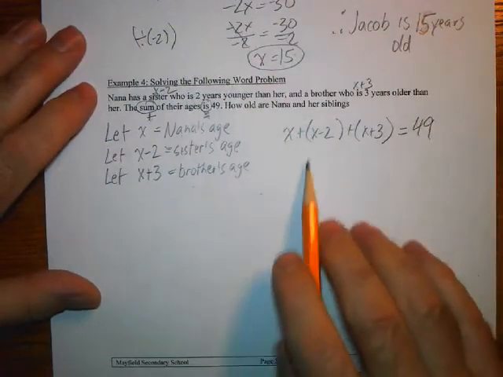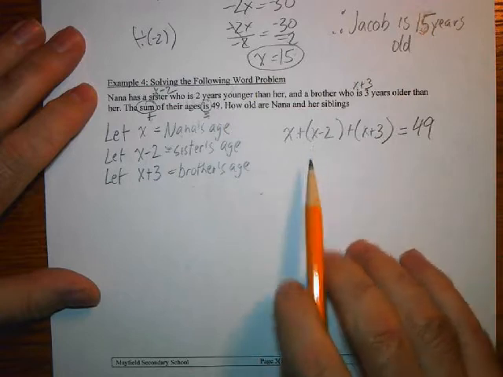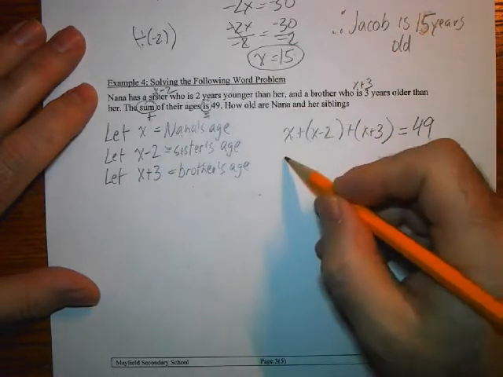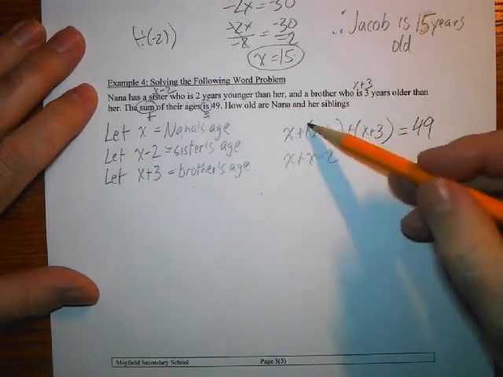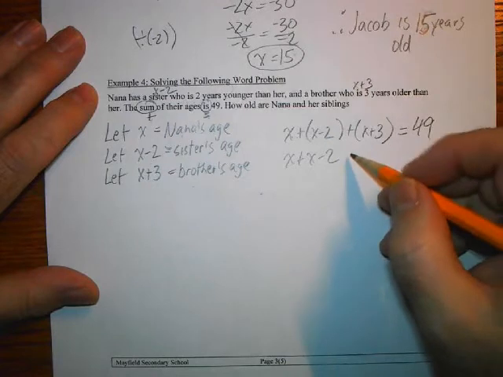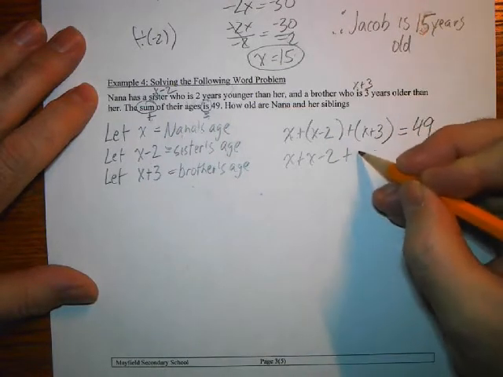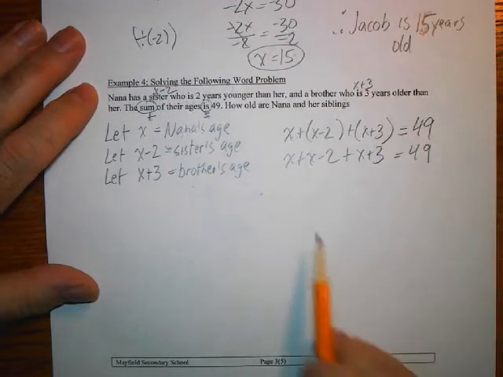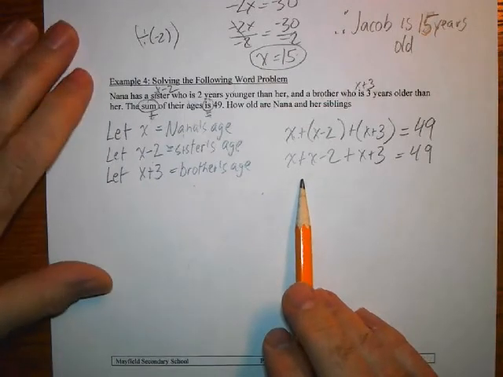Okay, so these brackets here aren't really required. I just put them in there so you could see the ages kind of separated. So I can just write them without the brackets. If I had something multiplying in front, I couldn't just take away the brackets. I have to distribute, multiply through them. Okay, so I've taken off the brackets, and now you can see if we're doing this in our 6-step process.